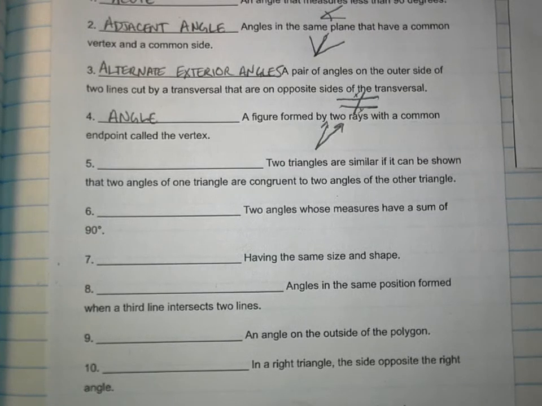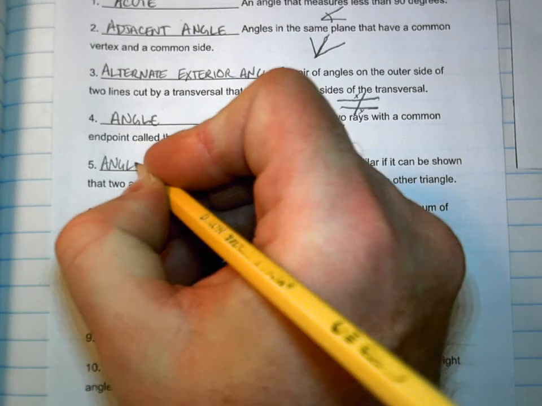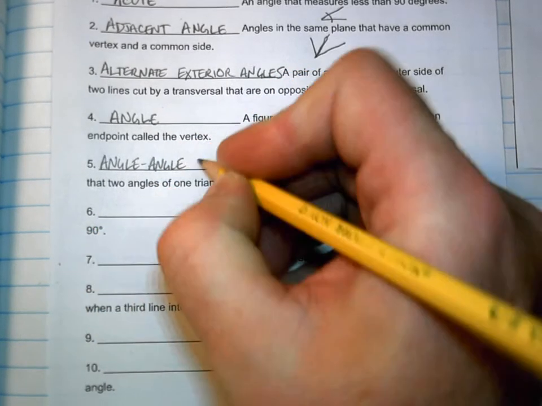Two triangles are similar if it can be shown that two angles of one triangle are congruent to two angles of the other triangle. This is probably the longer of these, and it is called angle-angle. You're gonna like this one. Angle, angle.